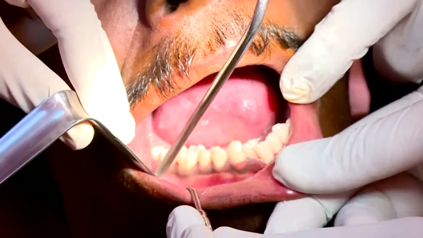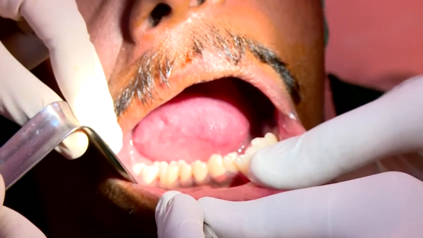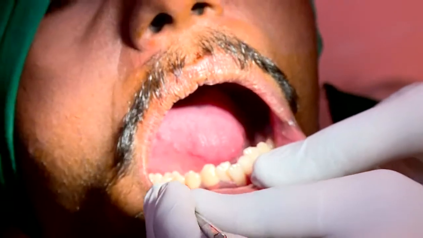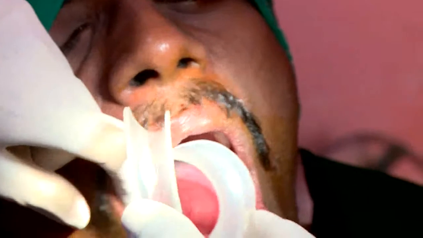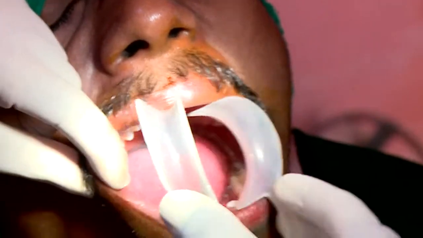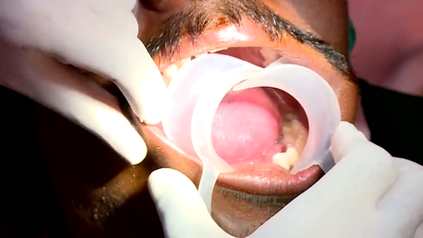Yes, sir. Continue. Sir, since it is a horizontally impacted tooth, what incision am I going to use? A modified Ward's incision, sir. The reason is that a slightly larger amount of bone removal is required in this case for application of the elevators.